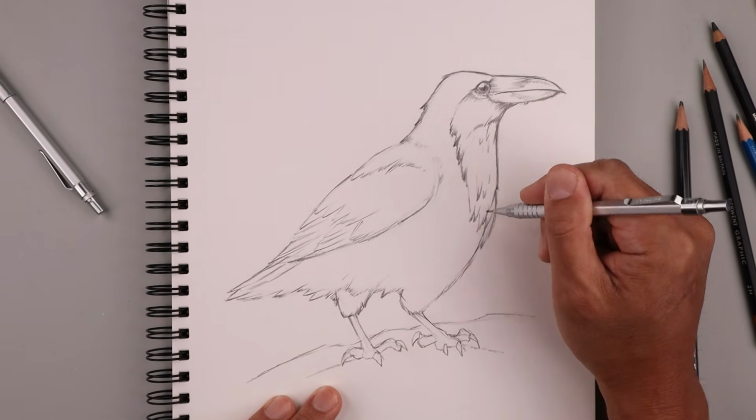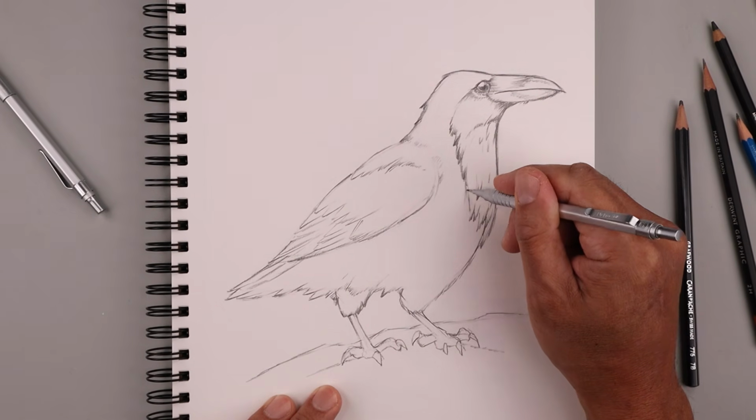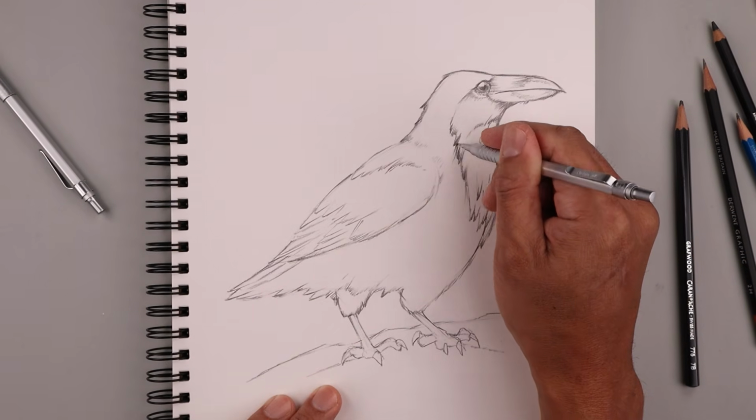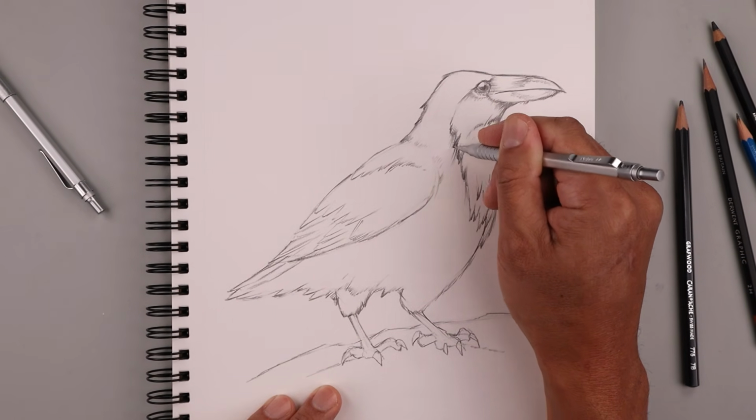And these little points coming down. And blending this out towards the hairs.